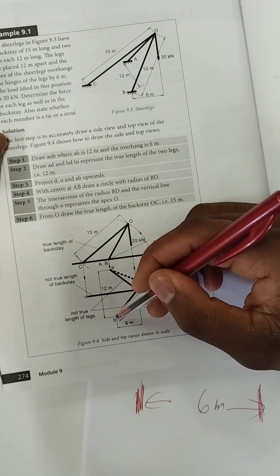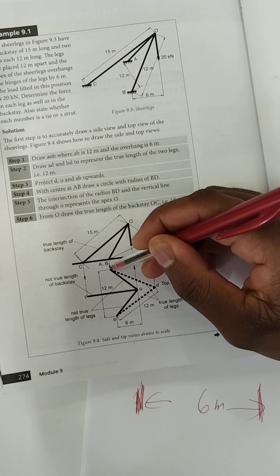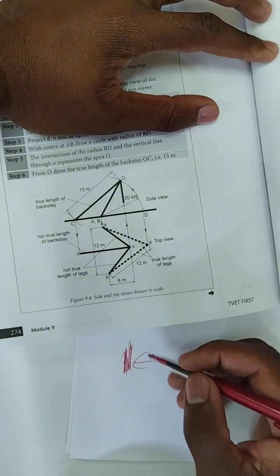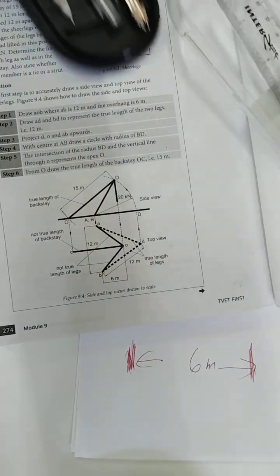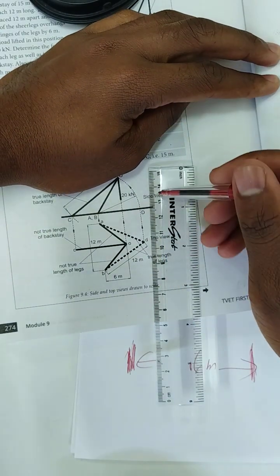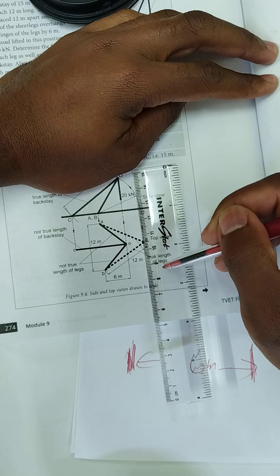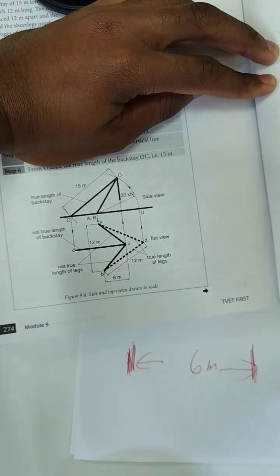So you take your ruler, mark 12 meter, but you have to use your own scale now. Let me see, where's my ruler? One, two, three, four, five, six. Yeah, I can see. I think 6 centimeters will be reasonable.